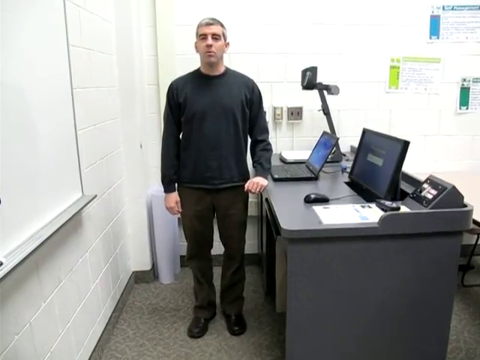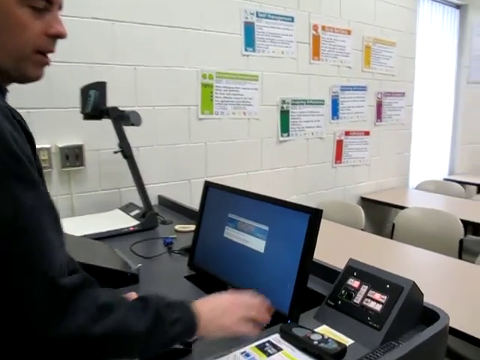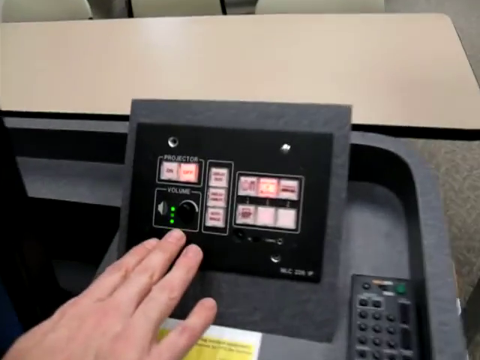Hello, this is Wimberley Hall, room 118, and I'm going to give you a video rundown of how the audio-video system works in this room. Up here at the teacher station, on the right-hand side is our controller. That's going to control the projector and the audio and video sources.